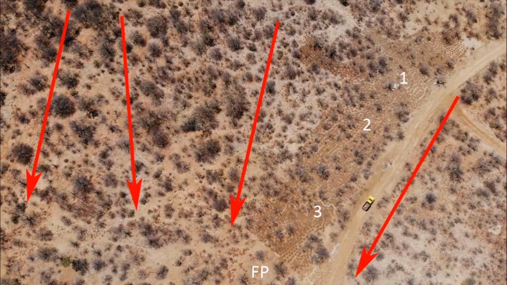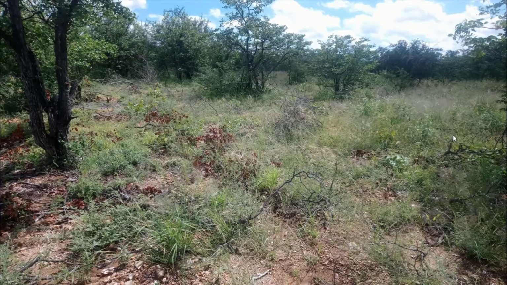If you look at point number 2, where that is, it is over here. Also, a lot of grasses germinated. I want you to pay particular attention to the grass. The trees, obviously, they were there. They didn't germinate and start to grow during this season, but the grass definitely did.